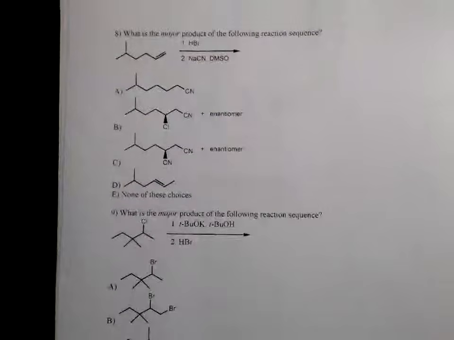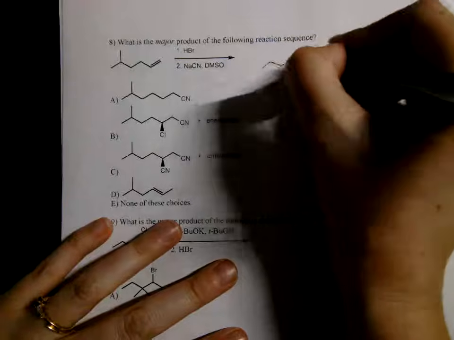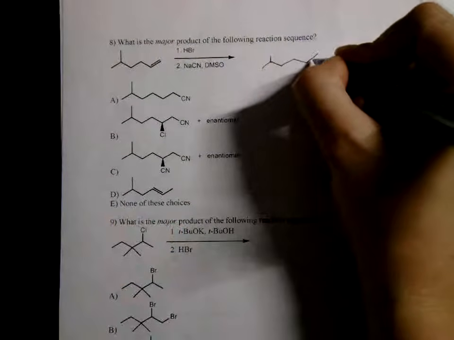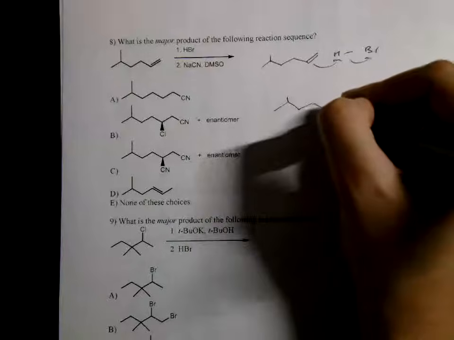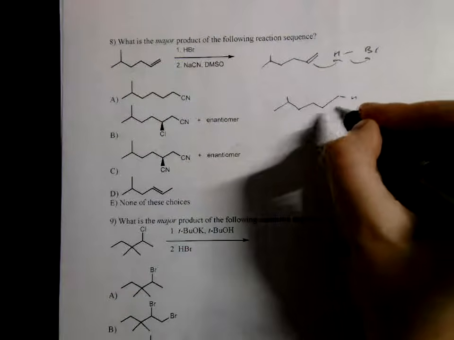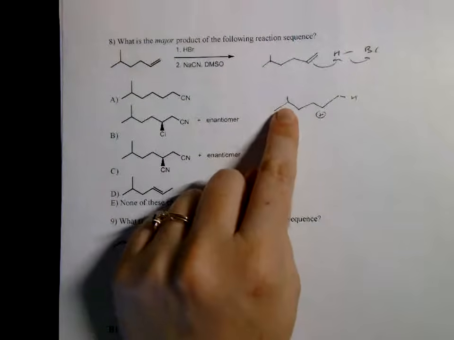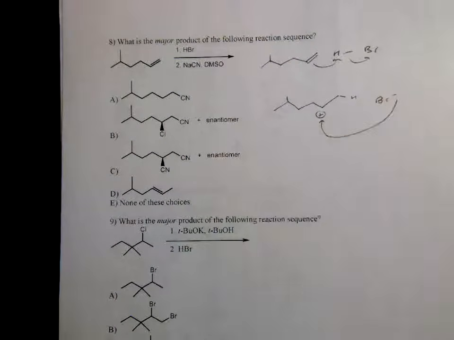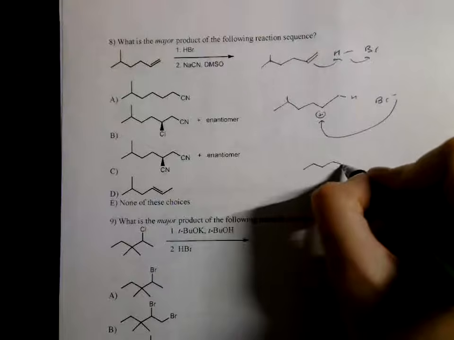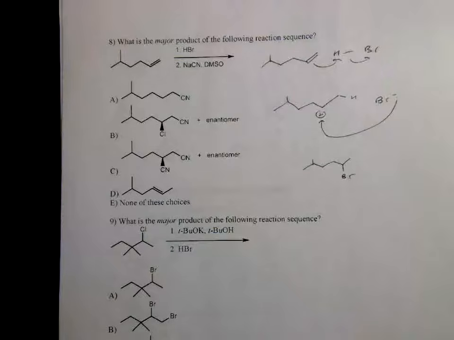Okay. Question 8, what is the major product of the following sequence? So the first one, you should recognize pretty easily. We've got an alkene and an HBr. So it's going to attack. Seen it a few times now. And this one's interesting. The proton will add here, and you'll have a carbocation. It can't rearrange because that's too far down the line. It can only rearrange if a more stable structure is right next to it. So that won't undergo rearrangement. It will just end up with this structure. So that's part one.